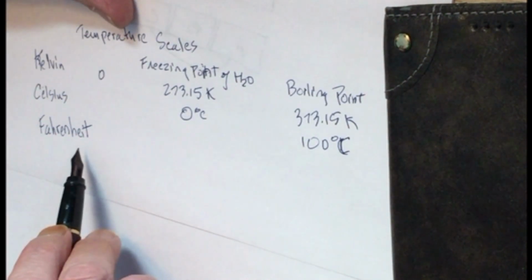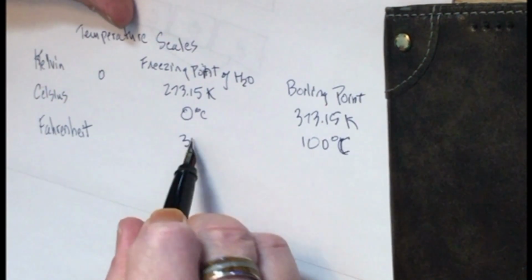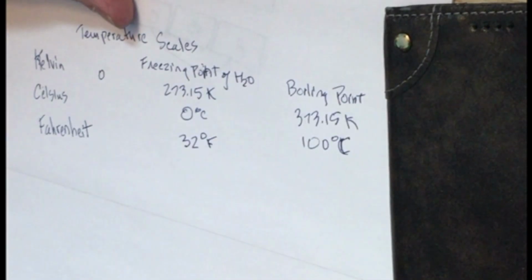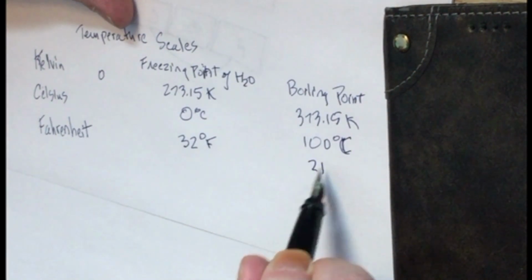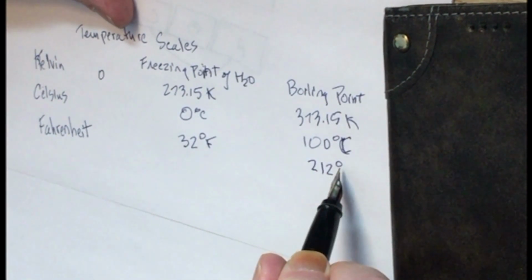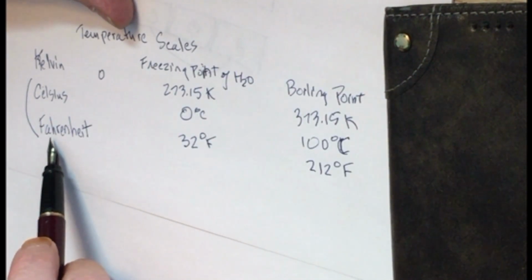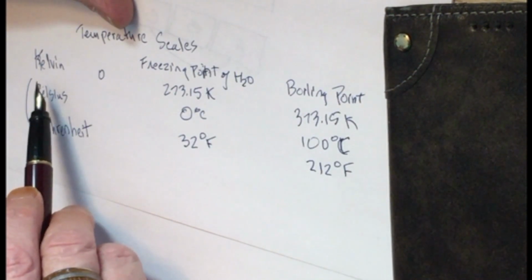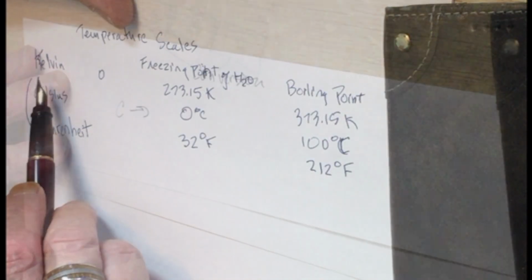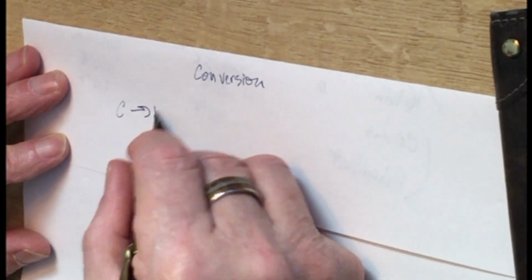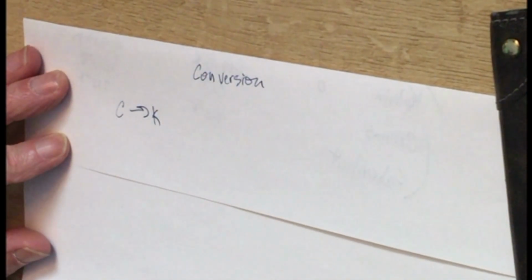And then finally we have the Fahrenheit scale. The freezing point of water is 32 degrees Fahrenheit, and the boiling point is 212 degrees Fahrenheit. Now these two scales are both dependent on pressure. The Kelvin scale is dependent on something called the triple point. Now the conversion between Celsius and Kelvin is pretty straightforward.